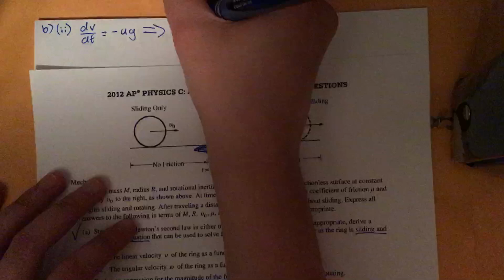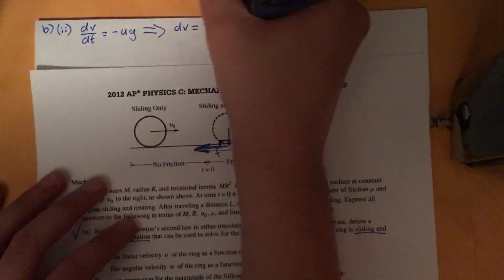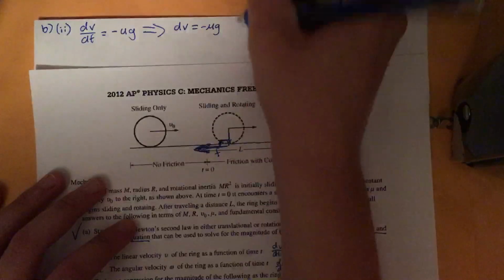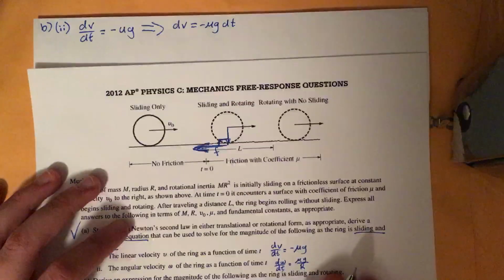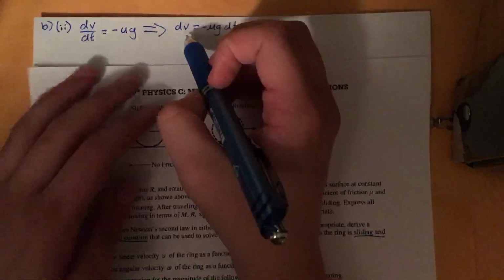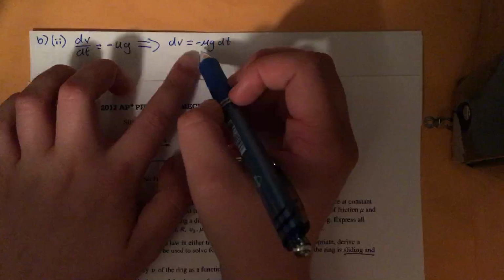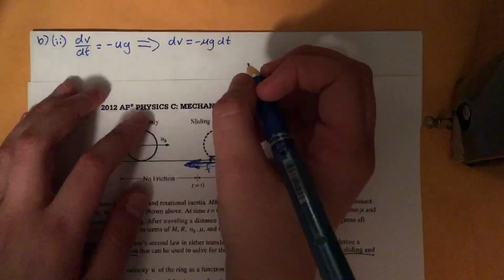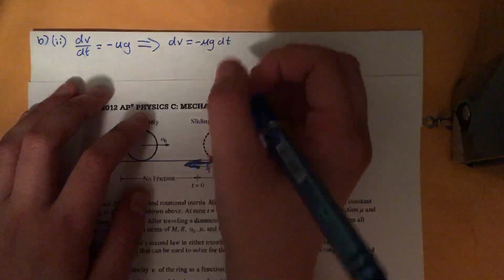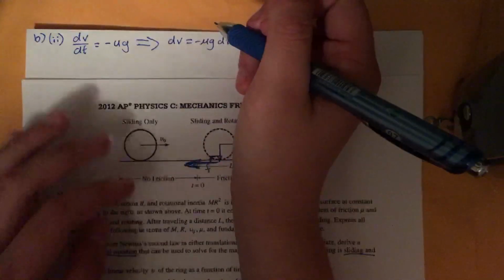Now let's just multiply both sides by dt, just for fun. Okay, so I see the derivative of velocity is equal, and a derivative of time here. So what are we gonna do? You know what? Just for fun, let's integrate it.